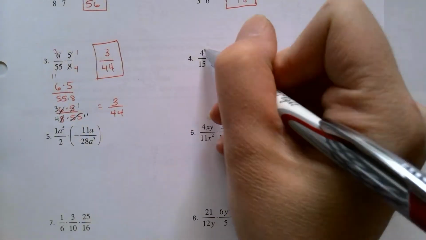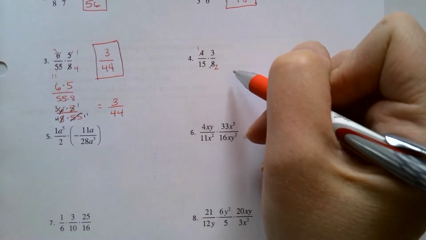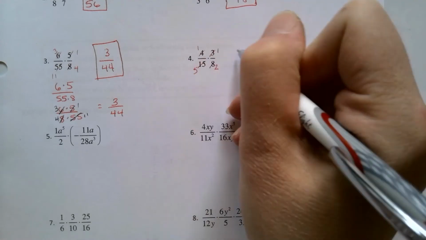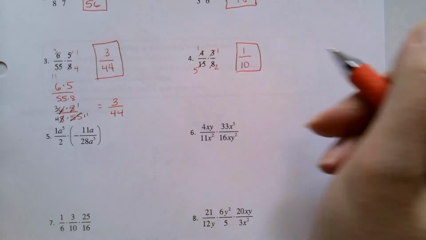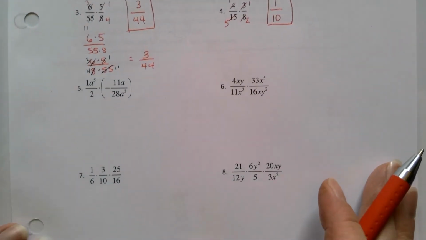4 and 8 reduce, so we want the GCF to divide out. I like to sort of show what's left. And then 3 goes into itself 1 time, and it goes into 15 5 times. So we get 1 over 10. Final answer. All right, now this is changing and getting a little more abstract.